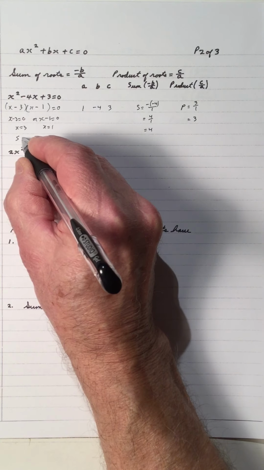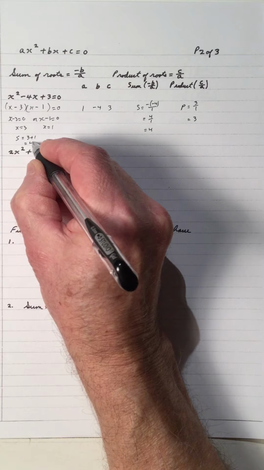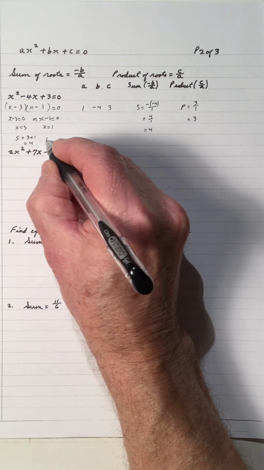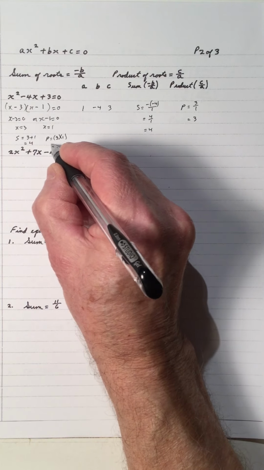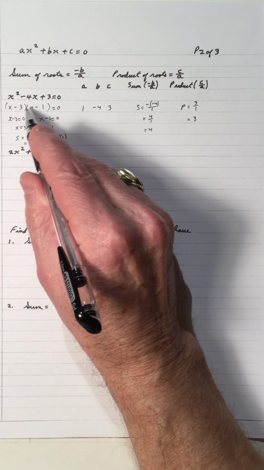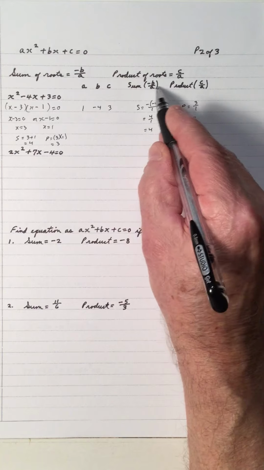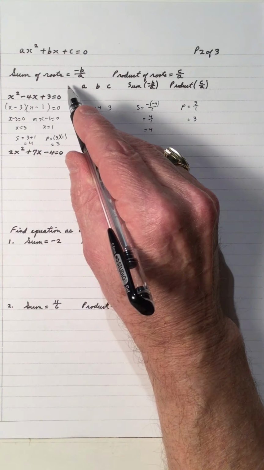So notice the sum of the roots is 3 plus 1, which is 4. The product of the roots is 3 times 1, which is 3. So notice you can find the roots and then add and multiply them, or you can use negative b over a and c over a for the quadratic.